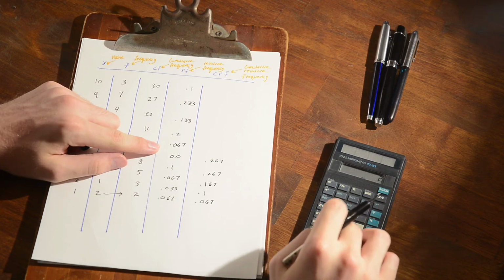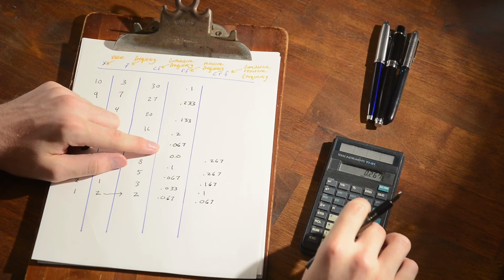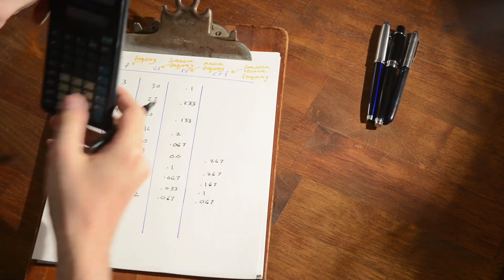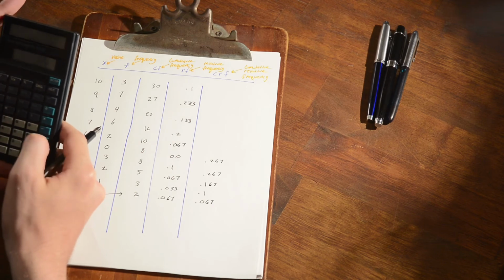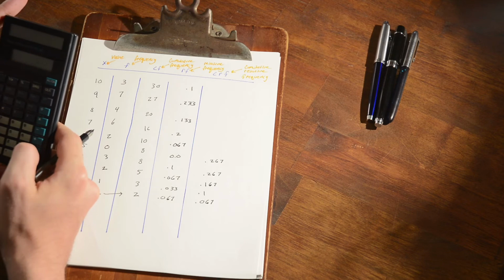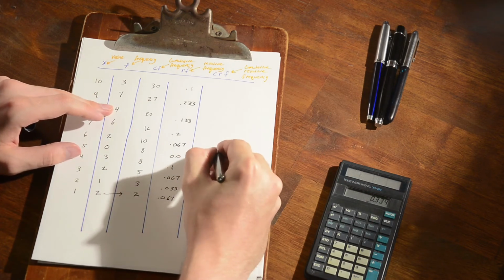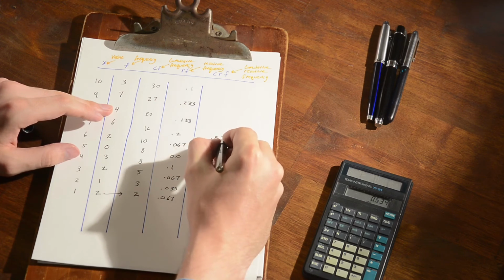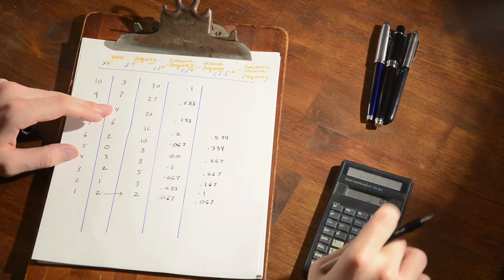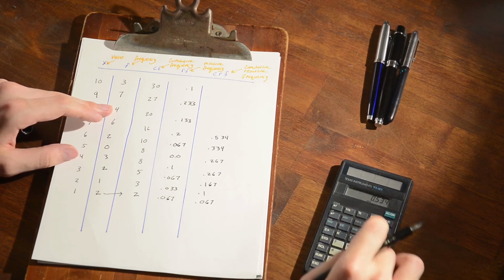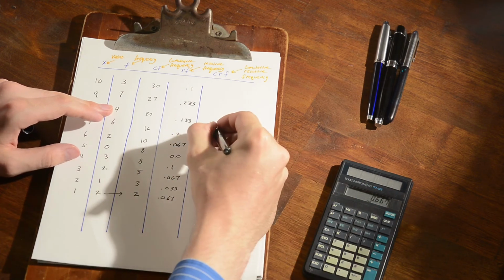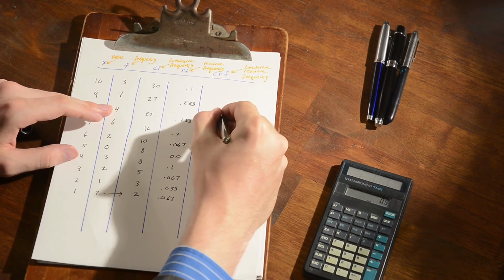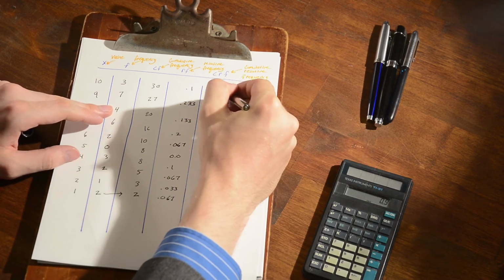0.267 plus 0.067 is equal to 0.334. 0.334 plus 0.2 is equal to 0.534. 0.534 plus 0.133 is equal to 0.667. 0.667 plus 0.233 is equal to 0.9. 0.9 plus 0.1 is equal to 1.